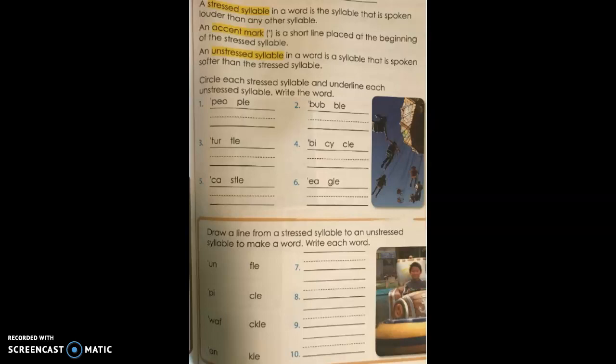So let's take a look at number 1. We are going to look for our accent mark to see which syllable is our stressed syllable, and that is what we are going to circle. So if we take a look at people, we have 2 syllables there. P-E-O, the first part, is the stressed syllable.